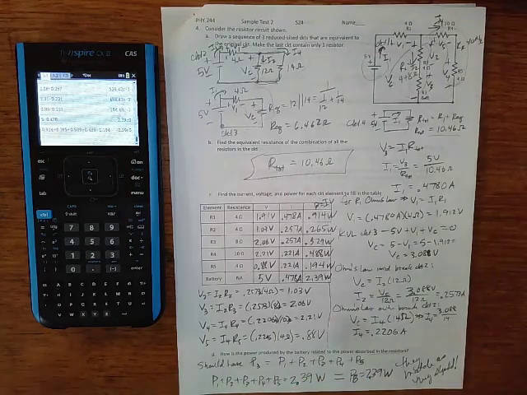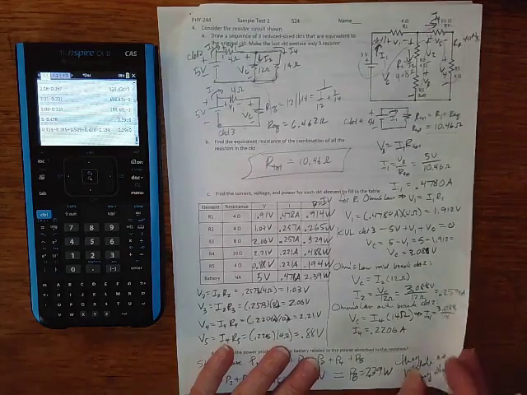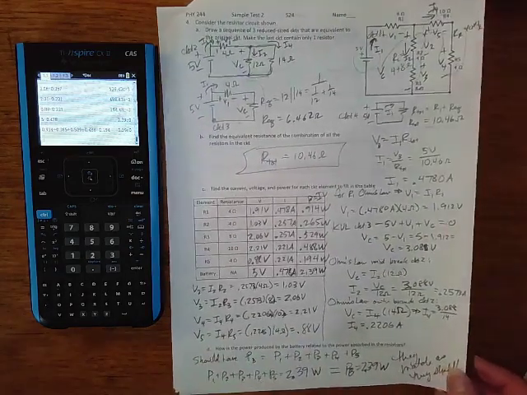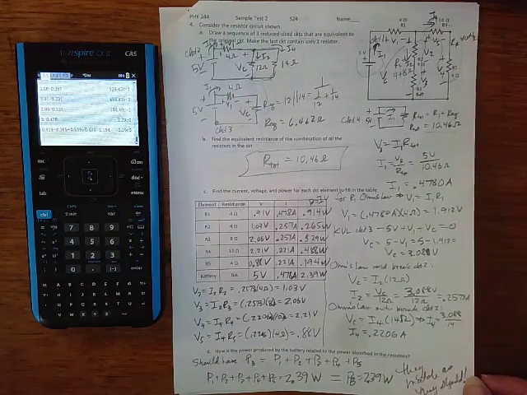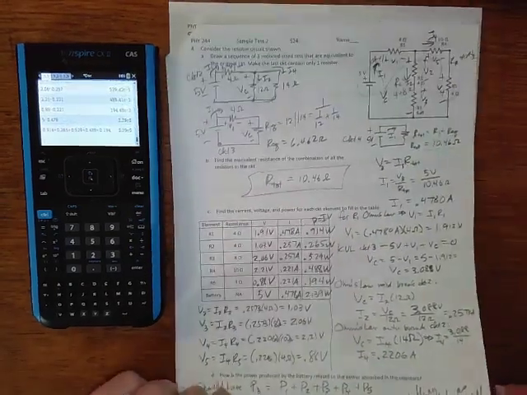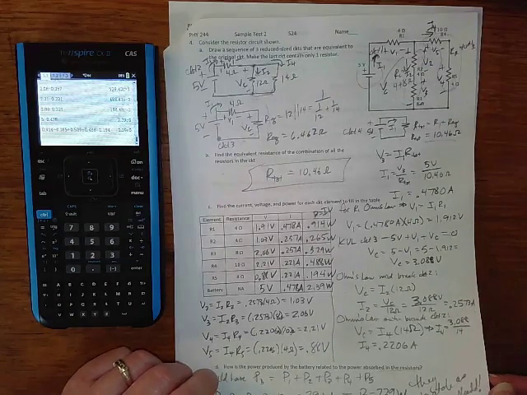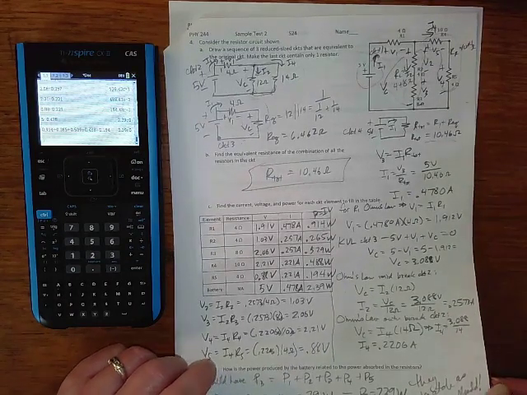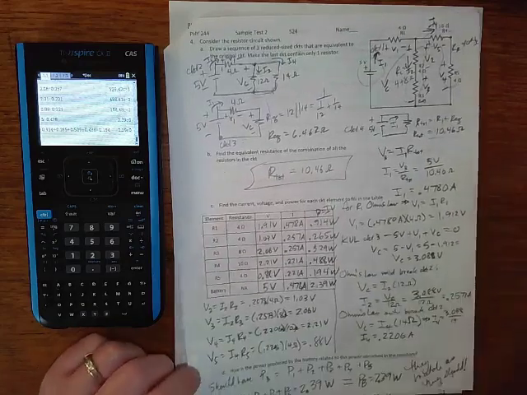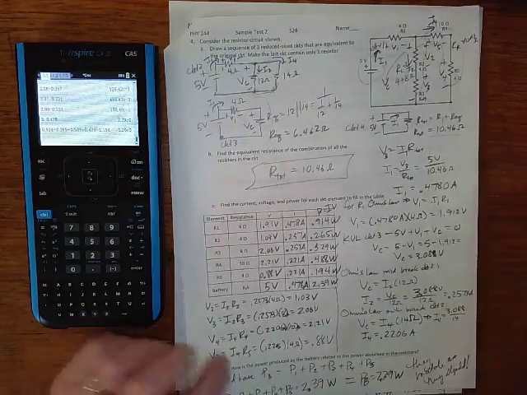Alright. Kind of a conservation of energy thing. Power is the flow of energy, and so whatever's pumped in by the source is used up, well, not used up, but converted to heat or whatever by the resistors. All right, that's good.